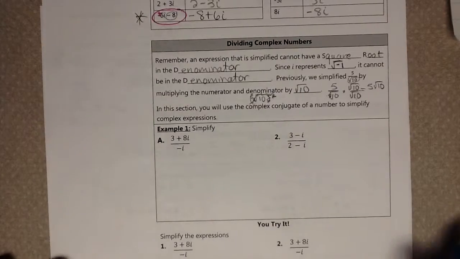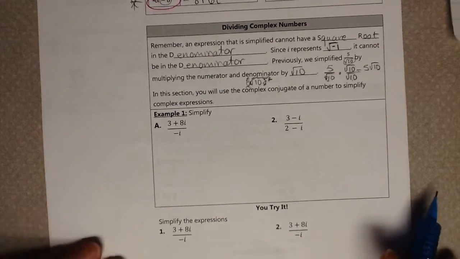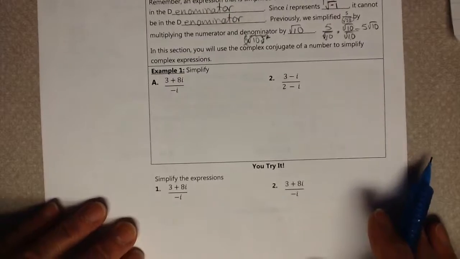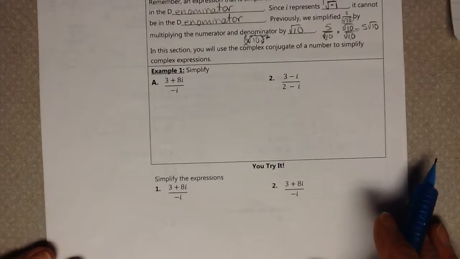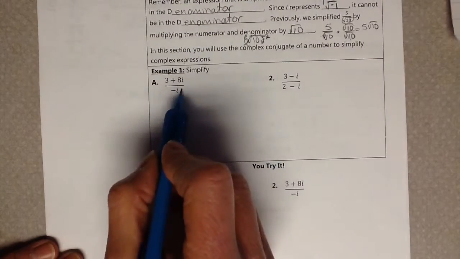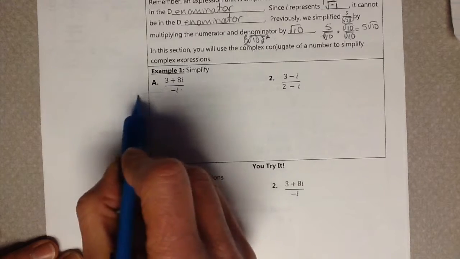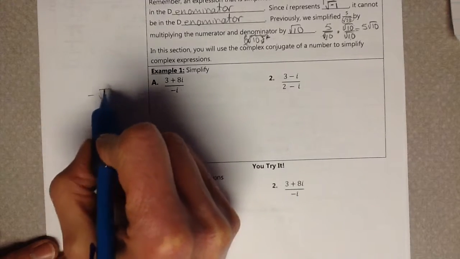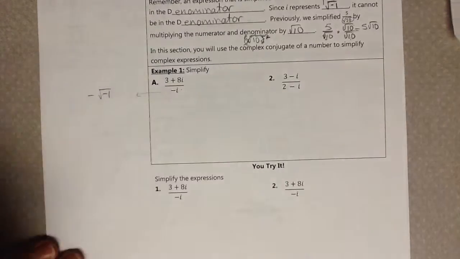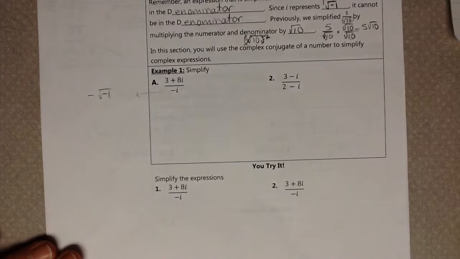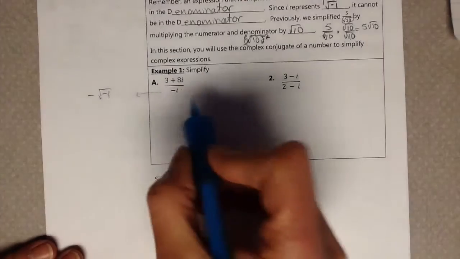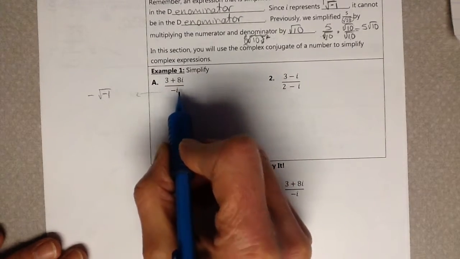Okay, in this section you're going to use the complex conjugate of a number to simplify complex expressions. So let's look at this right here. This really means that we have negative square root of -1 in the denominator. So what I'm going to do is multiply by the conjugate. Conjugate here would be positive i.